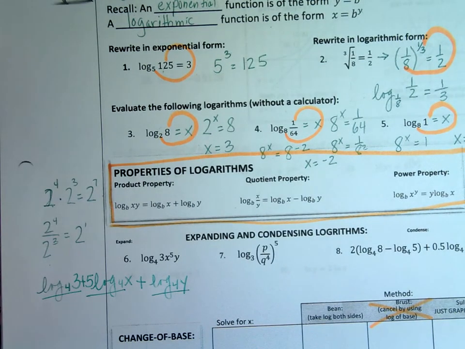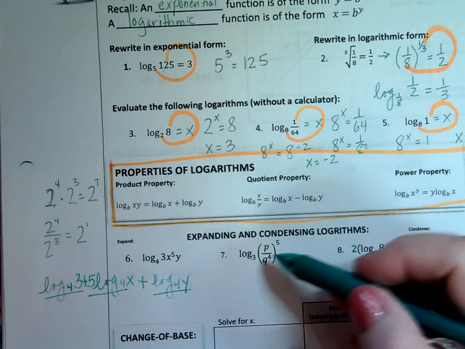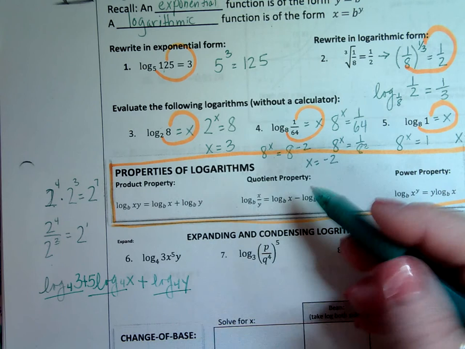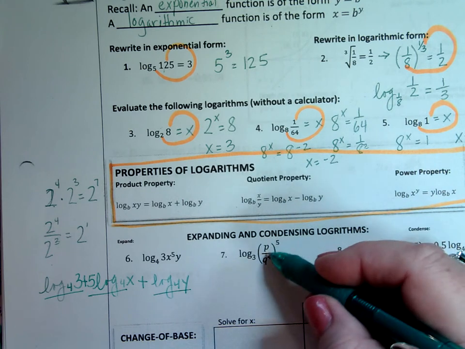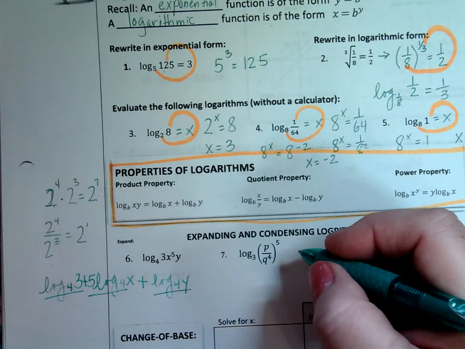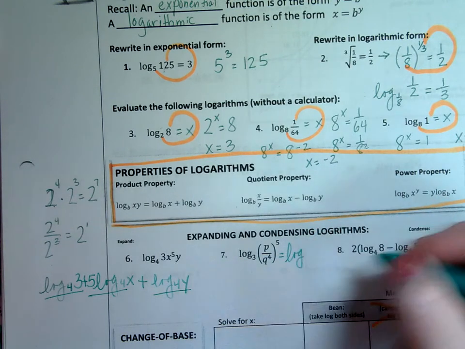Okay, next one. Before I go into how to expand it, I have, by the way, 2 pieces, a p piece and a q piece. But let's take this p over q to the 4th, and then being raised to the 5th power, a power to a power, you're going to multiply this out. So really, let's simplify this a little bit before we expand it. Log base 3.